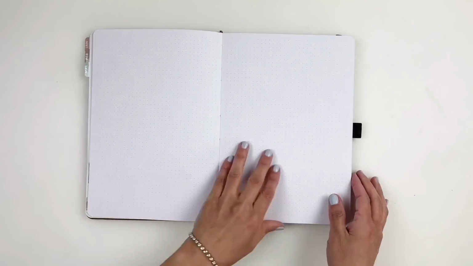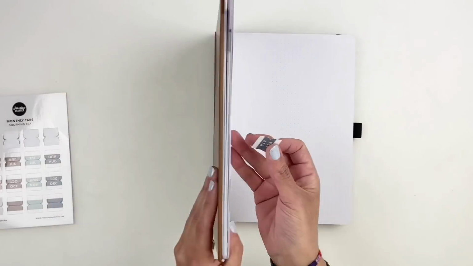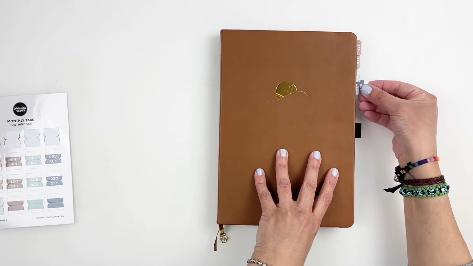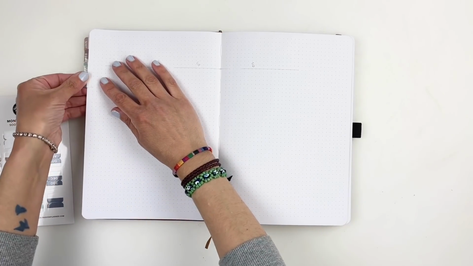Today I'm excited to set up my April in my daily journal. And I'm going to start by adding my tab. I've been using these tabs from the Passion Planner, and they are perfect for my daily journal. Once I add my tab, I'm going to start working on my title page.